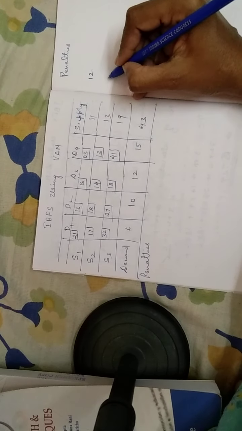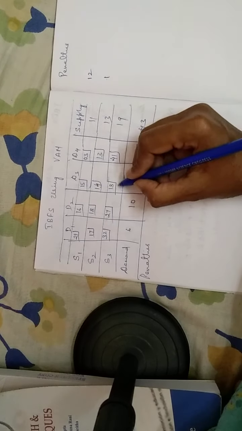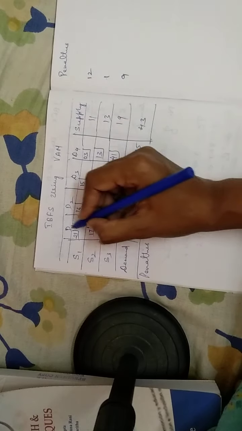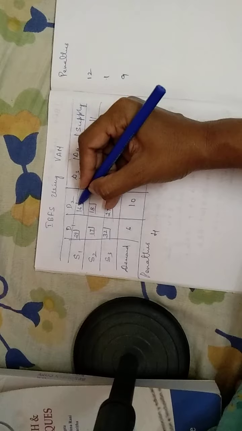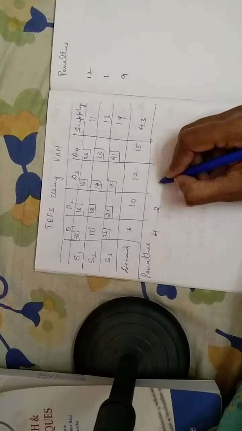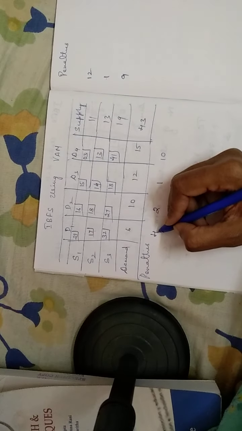It is 12 here. So 13 minus 14 minus 13 is 1. So 18 minus 27 is 9. Going by this, it is 4. 21 minus 17, 18 minus 16, 2. 15 minus 15 is 1. So 10. Comparing the penalties, the highest penalty is 12.